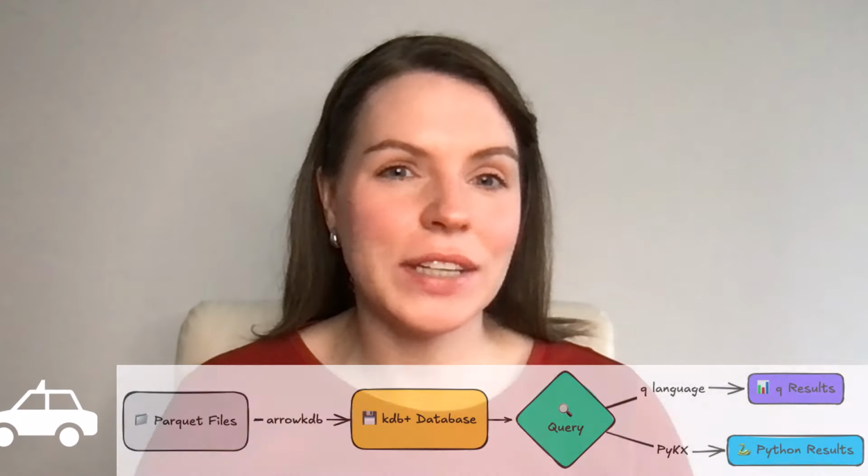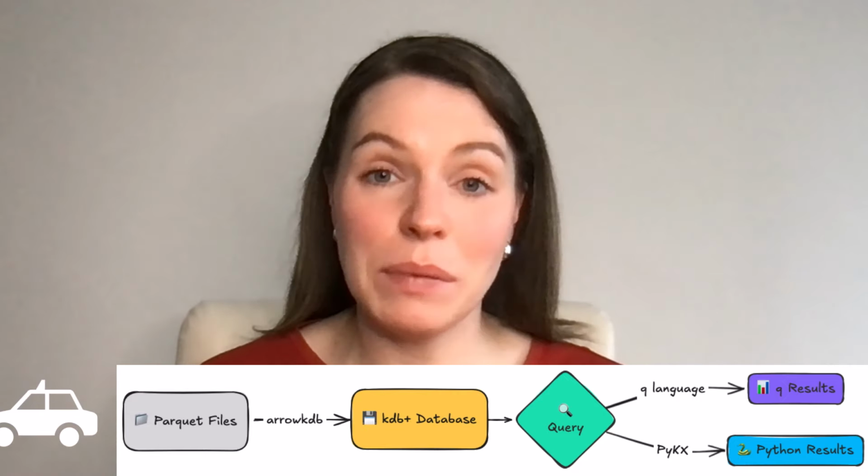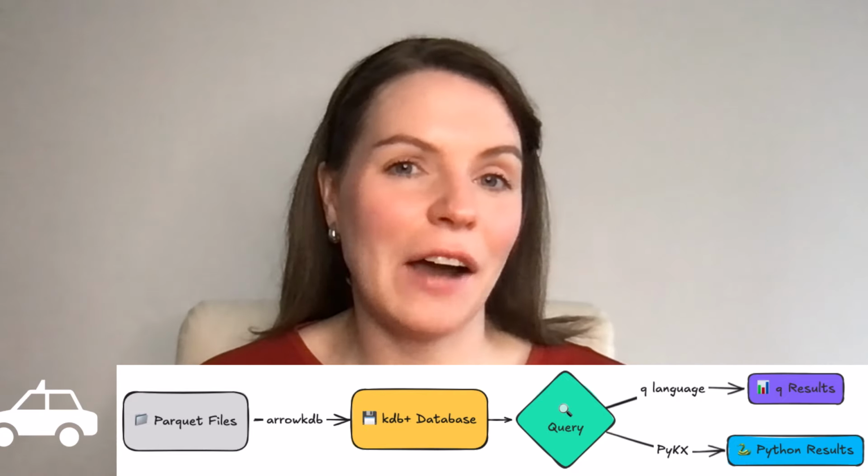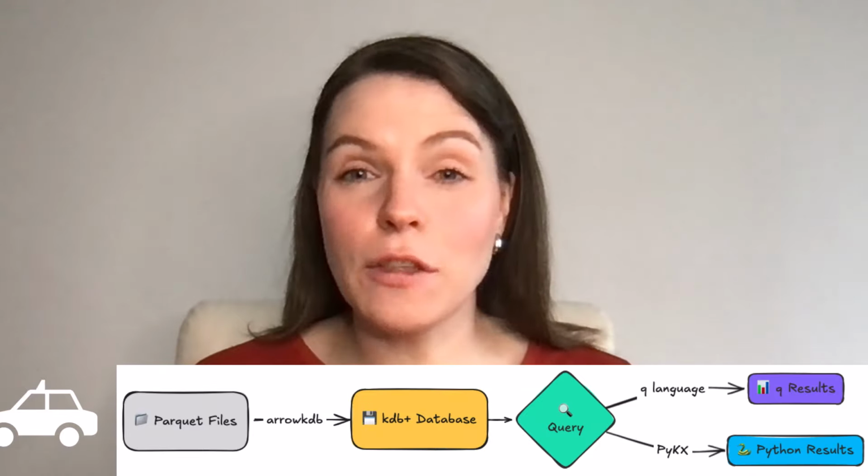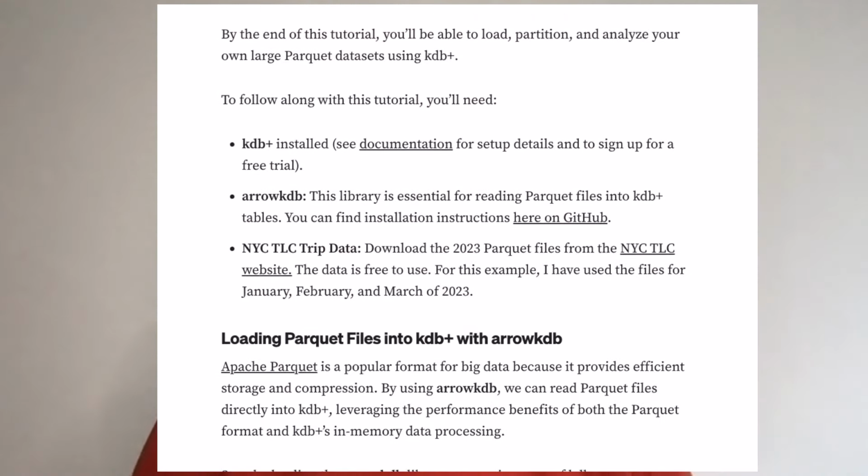Handling really large data sets can be a big challenge for data engineers. In this video, I want to show you how to efficiently load, partition, and analyze New York City taxi data using KDB+, Parquet files, and the Arrow KDB interface. And you can check out the blog linked below for all of the code I'm going to show.